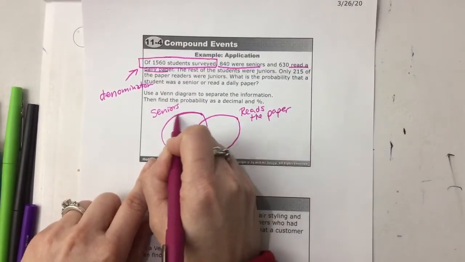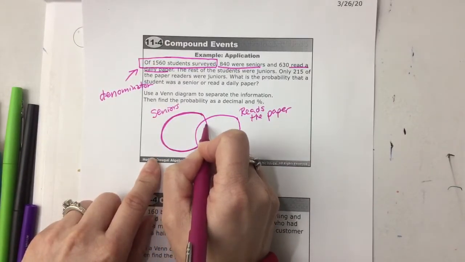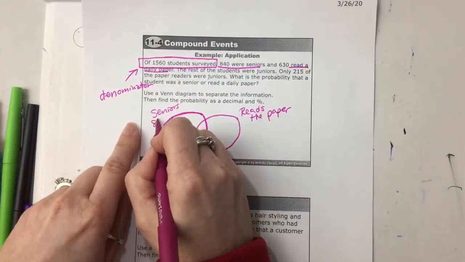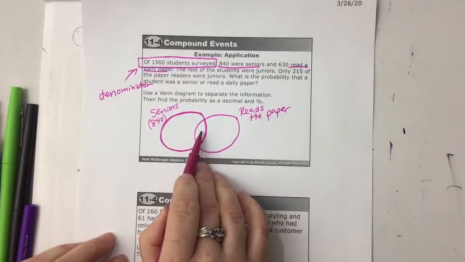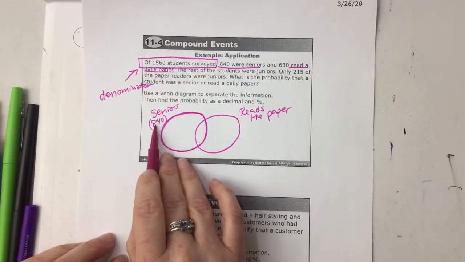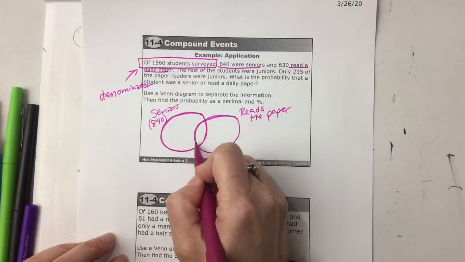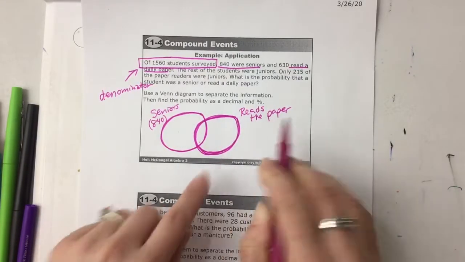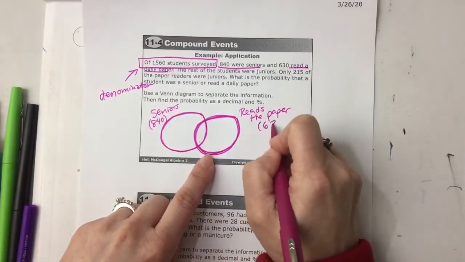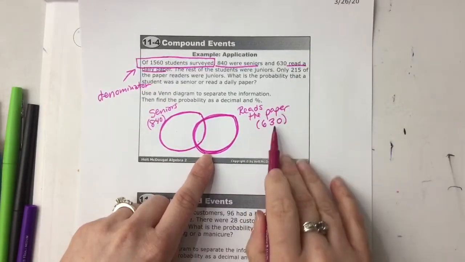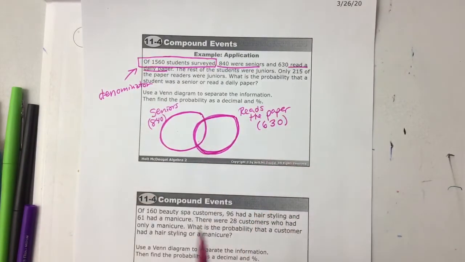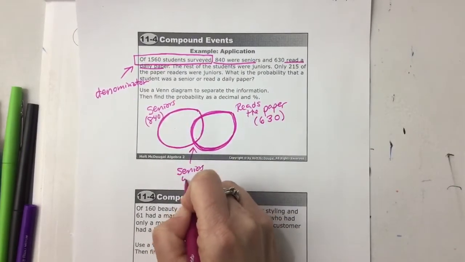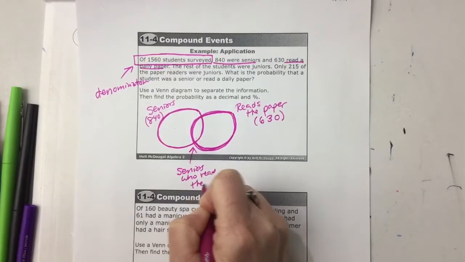Okay, now the sum of these 2 pieces, and by the 2 pieces I mean the overlap and the non-overlap. The seniors, there were 840. So if I take this number plus this number, I need to make sure that it's 840. Now this circle, I have part of an overlap and then I have not an overlap. This is the number of people that reads the paper. This has to add up to 630, okay? So right here, this is our overlap. This is going to be the seniors who read the paper.